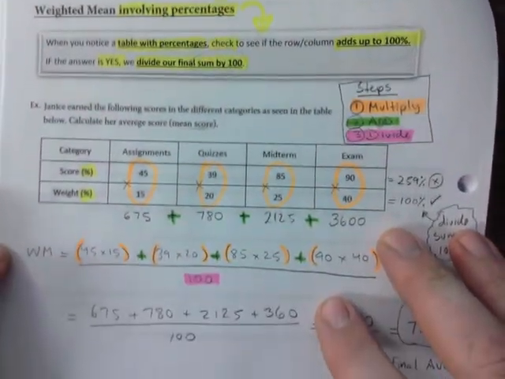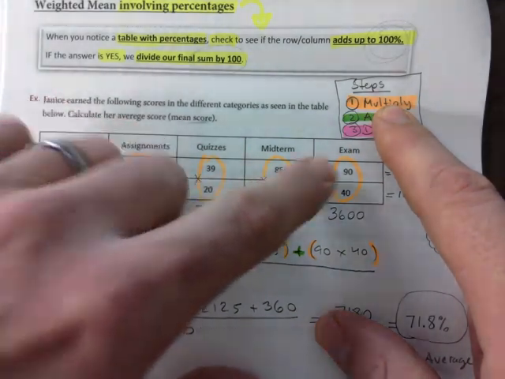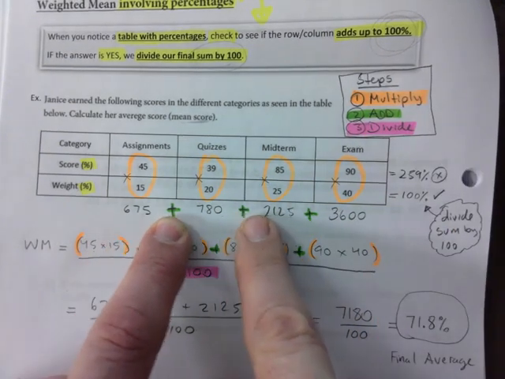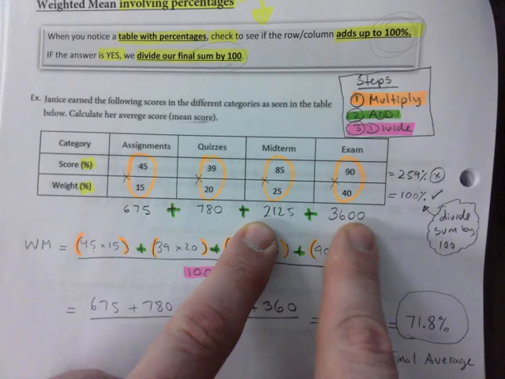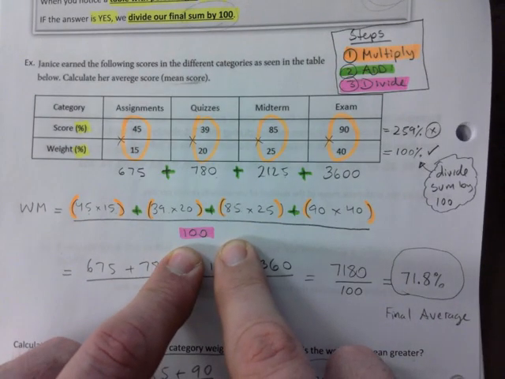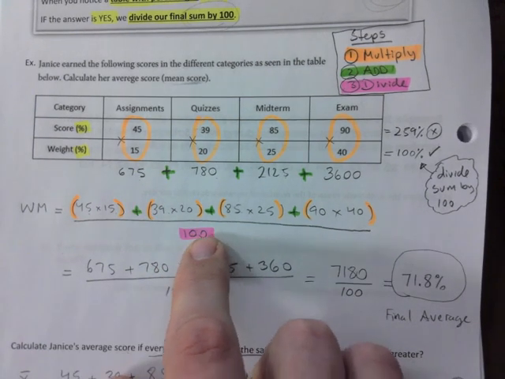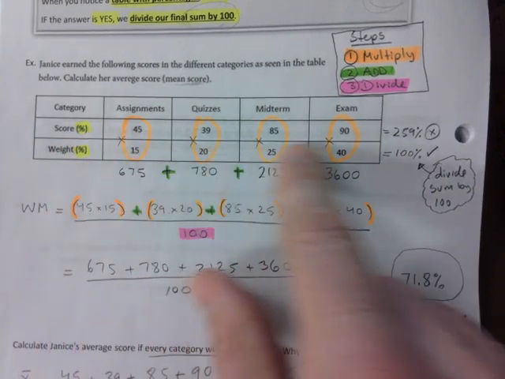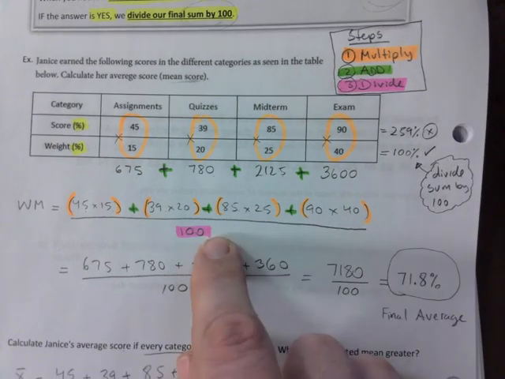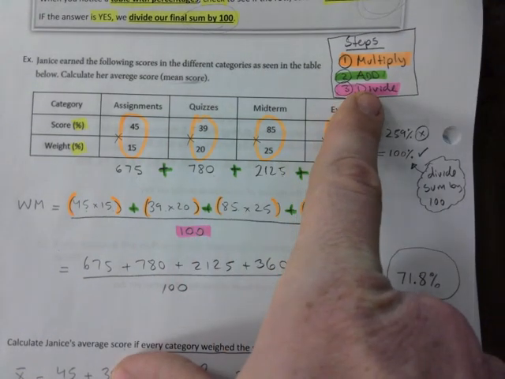We did an example, and remember the steps, right? You multiply across first, write down those values. Second step would be add the products you just came up with. And then I actually skipped the most important step. Which step should I have done before I did anything? What should I have checked for? Because percentages, does any of them add up to 100? If so, bingo, you have to divide by 100. So that's my third and last step.